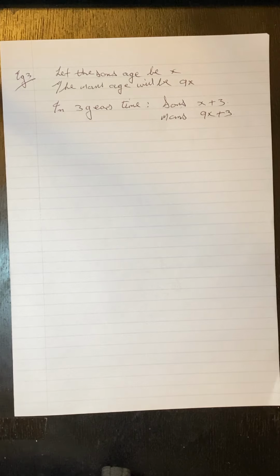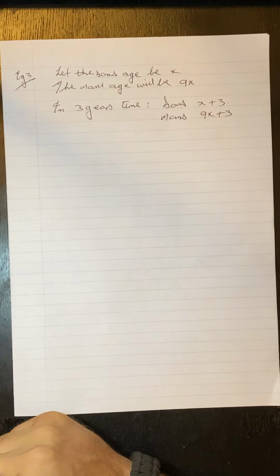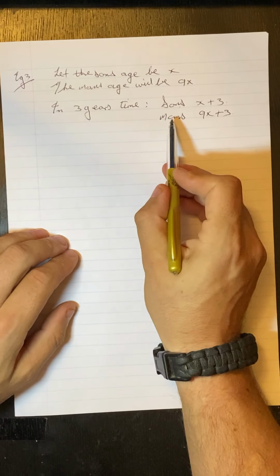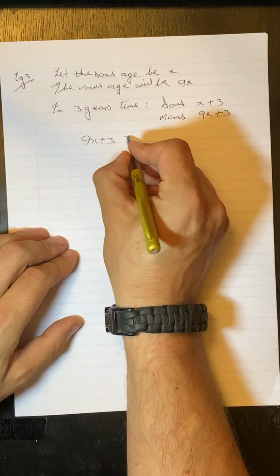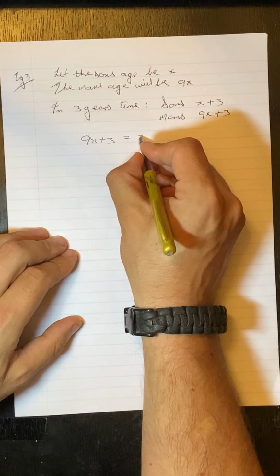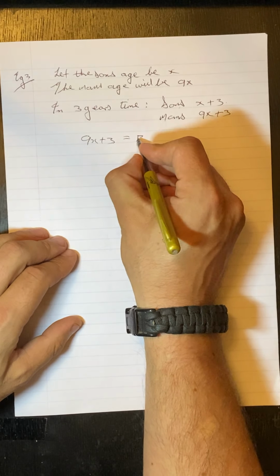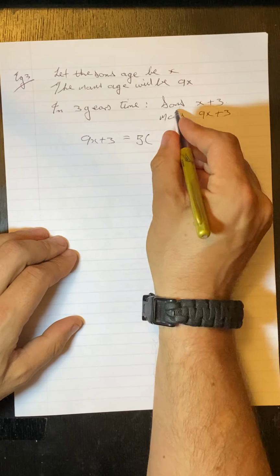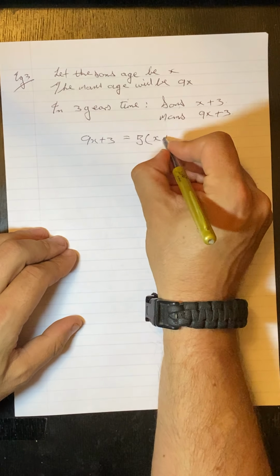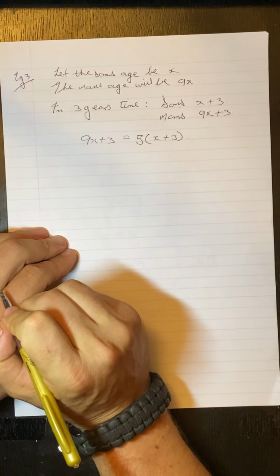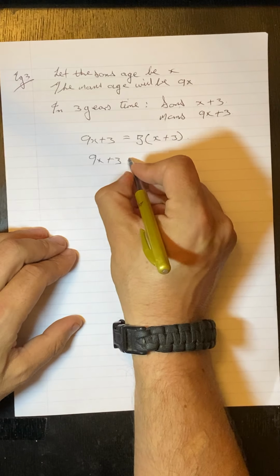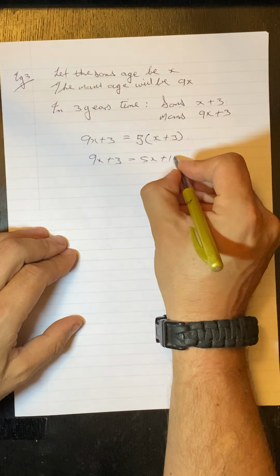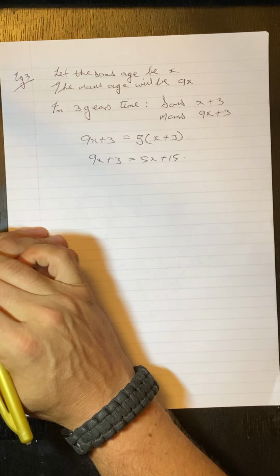It then goes on to say that the father's age will be 5 times his son's age in these 3 years' time. So the father's age will be equal to 5 times the son's age. If I just distribute that 5 in, I get 9x plus 3 equals 5x plus 15. I now have a nice equation to solve.